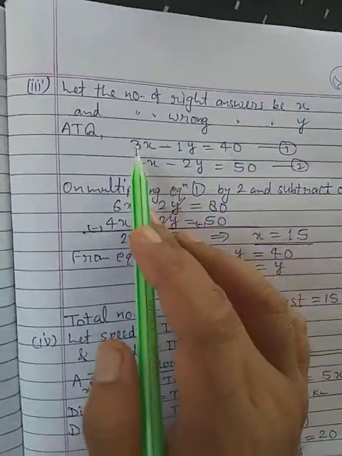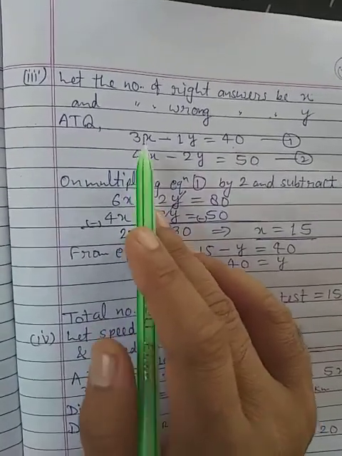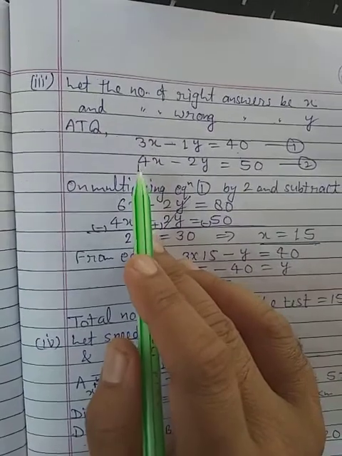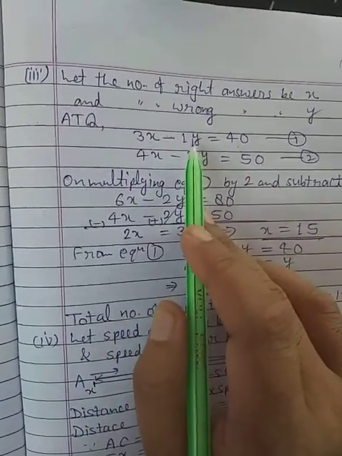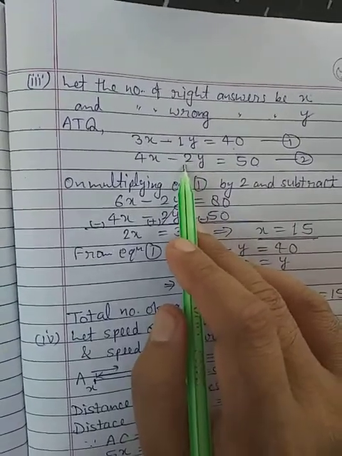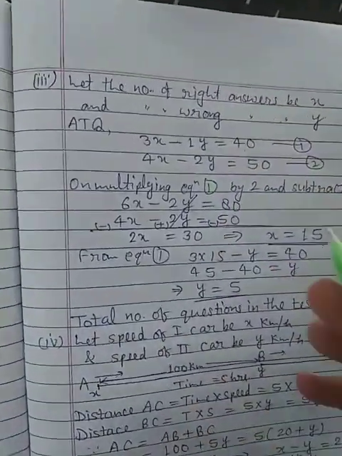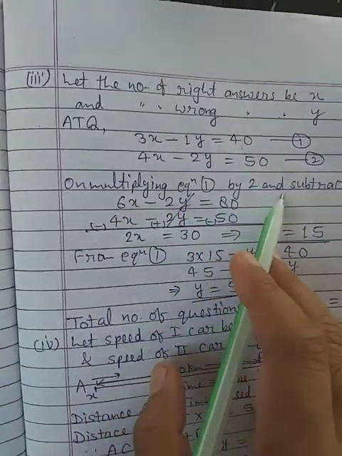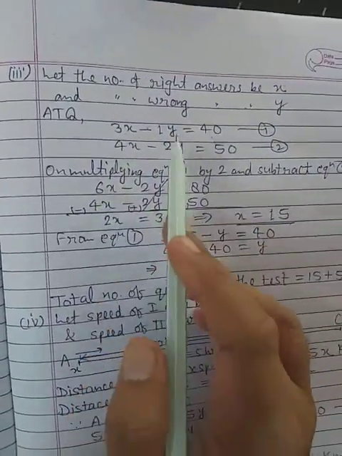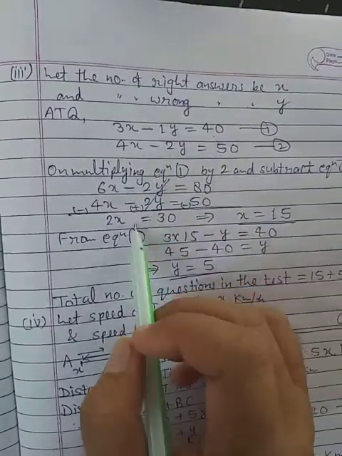Here the coefficient of x in the first is 3, and in the second is 4. To equate it, we would have to multiply the first equation by 4 and equation 2 by 3. But if we see y, the coefficient of y in the first is minus 1, and in the second is minus 2. So we can multiply equation 1 by 2, then y is equal. So multiplying equation 1 by 2 and subtracting equation 2: 2 times 3 is 6x minus 2 into 1, that is 2y, equals 2 into 40, that is 80. Second equation as it is.